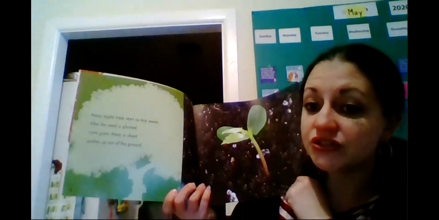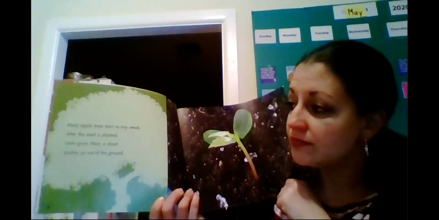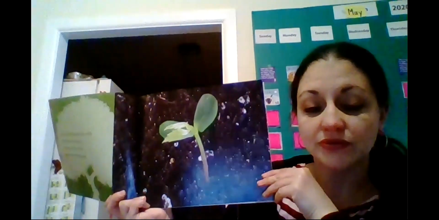Many apple trees start as tiny seeds. After the seed is planted, roots grow. Next, a shoot pushes up out of the ground. So the apple seed is planted. A couple days later or a couple weeks later, we see a little tiny shoot that comes out of the ground. Now, does that look like an apple tree? Not yet.